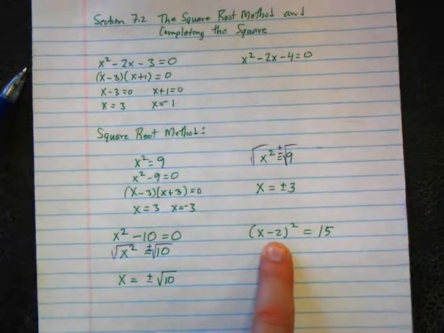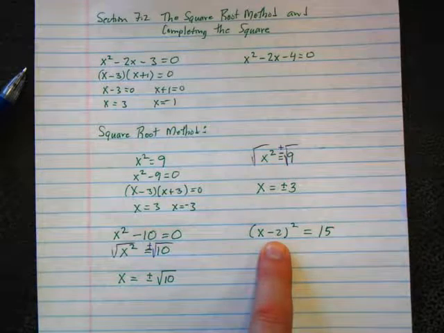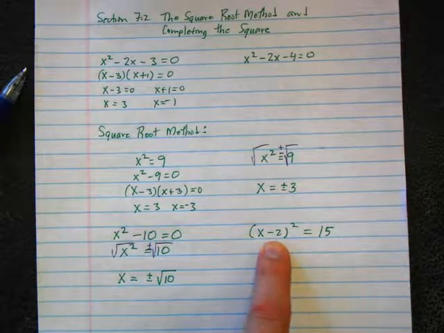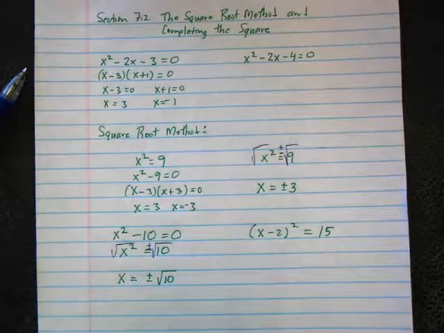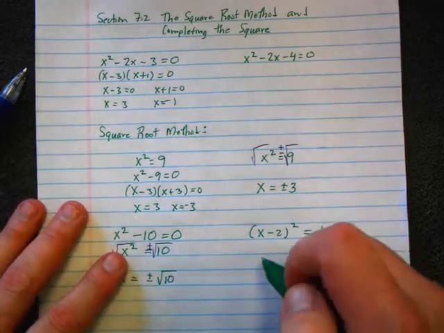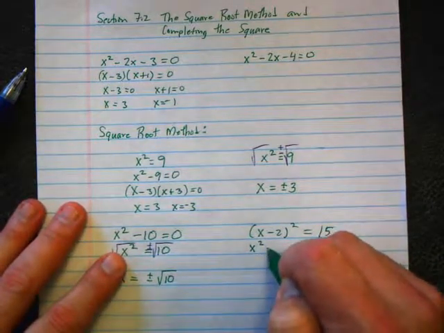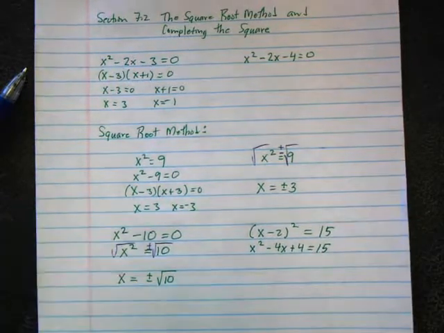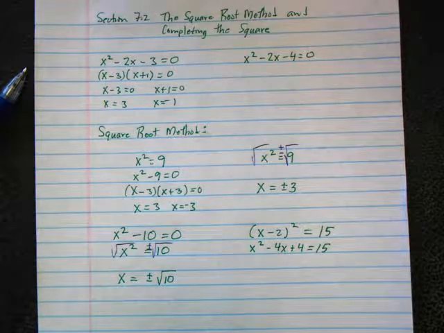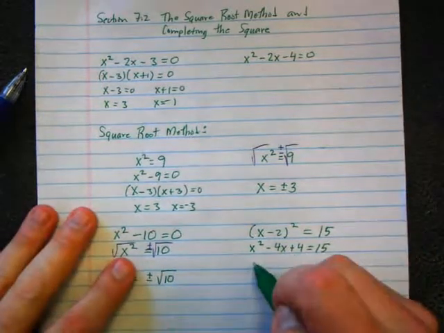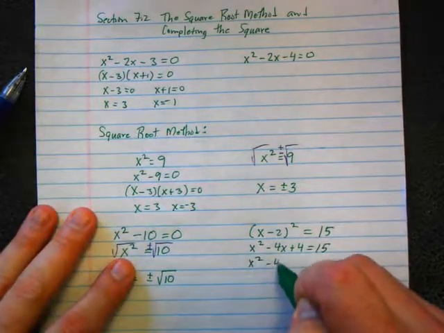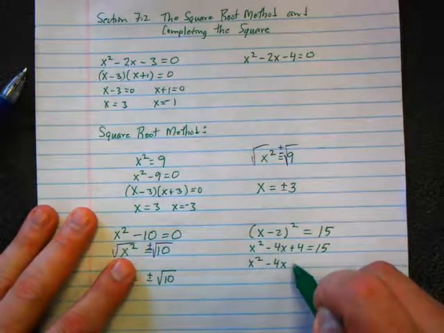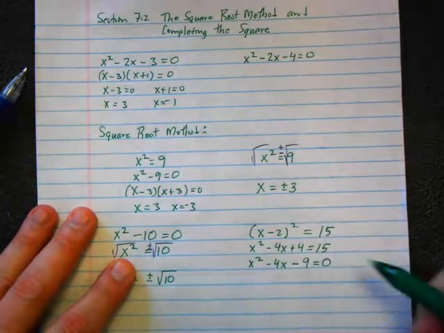I'm going to tell you right now it's a very bad idea, but we can do that. And we'll see why it's a very bad idea. All right, so when I take x minus 2 times x minus 2 and I do FOIL, I'm just going to go quickly. You get x squared minus 4x plus 4 equals 15. Check it, make sure I did that right. x minus 2 times x minus 2. Move the 15 over. x squared minus 4x minus 9 equals 0.